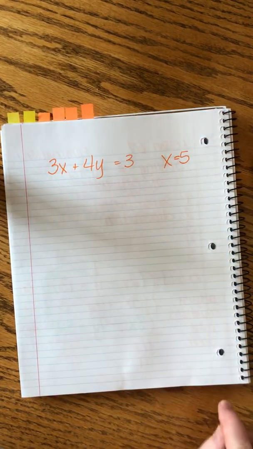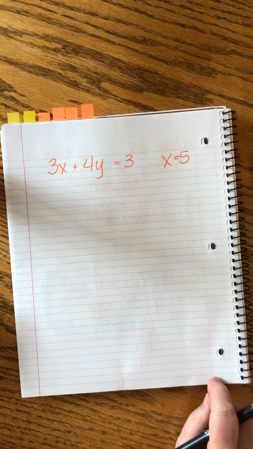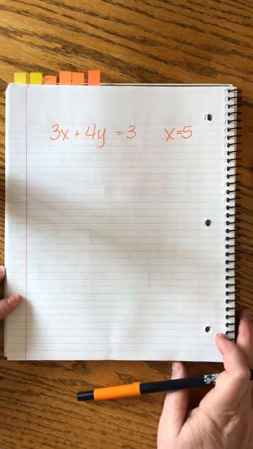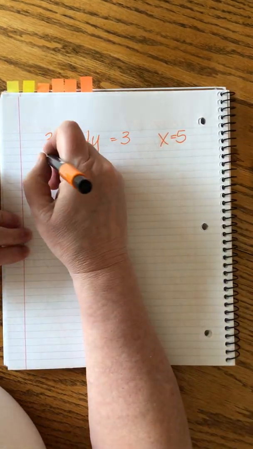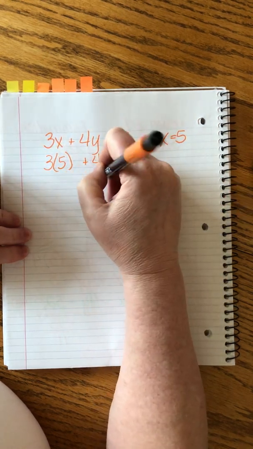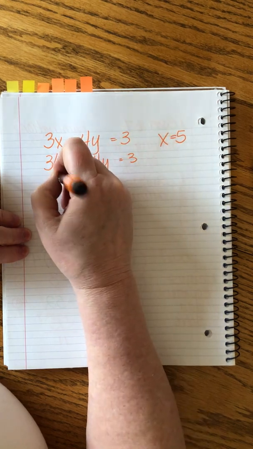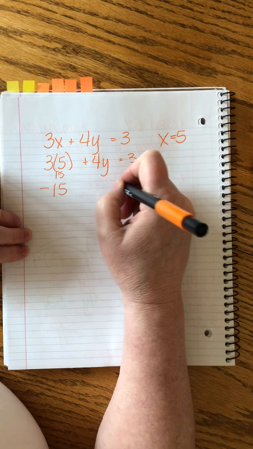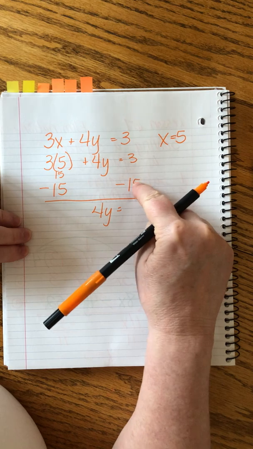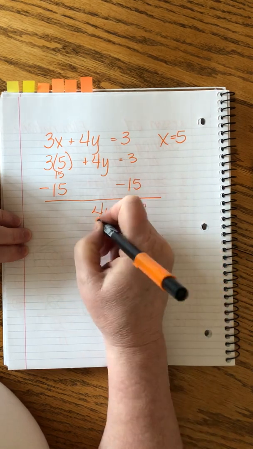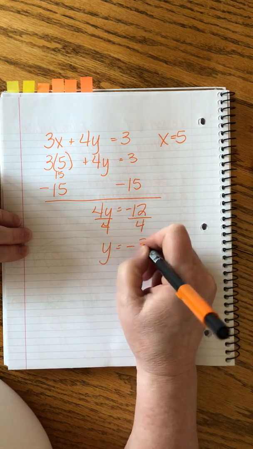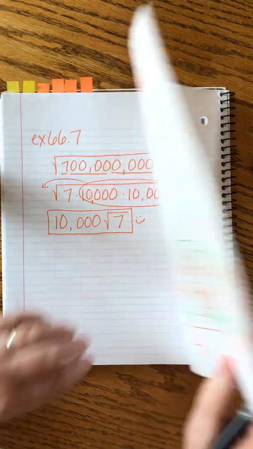This looks like one of those problems that we did forever ago, where you plug a value into an expression. It's the very same idea. So this would be 3 times 5 plus 4 times y equals 3. This is 15, so we're going to subtract 15 from both sides. And we get 4y equals minus 12. All right, there's a minus sign there, but I'm okay with it. Y equals minus 3.